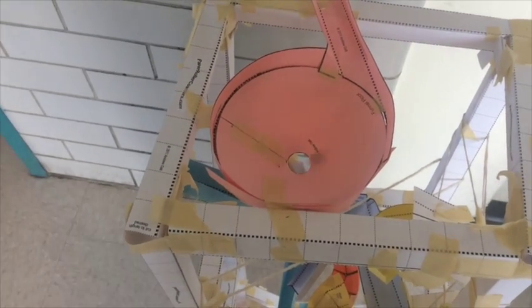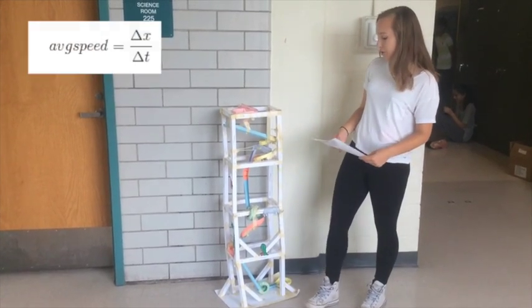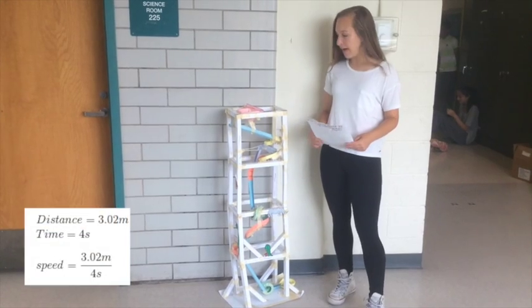This roller coaster is for those who seek a fast yet thrilling roller coaster and love the changing of directions and jumping of tracks. Average speed was 3.02 over 4 meters per second, and this was calculated by the change in distance over the change in time.